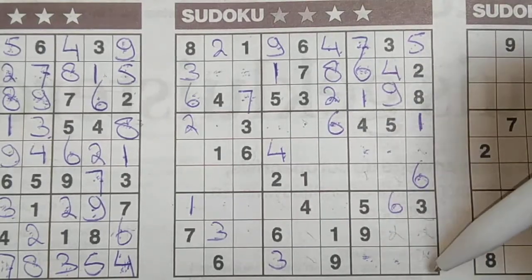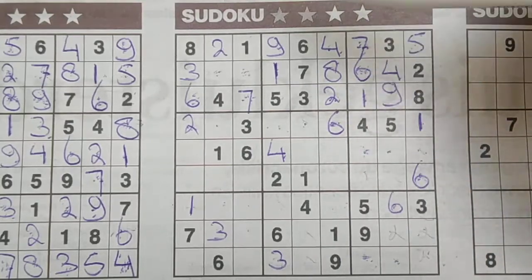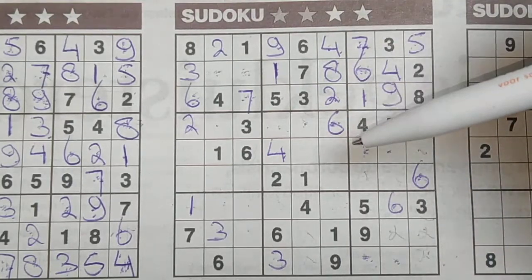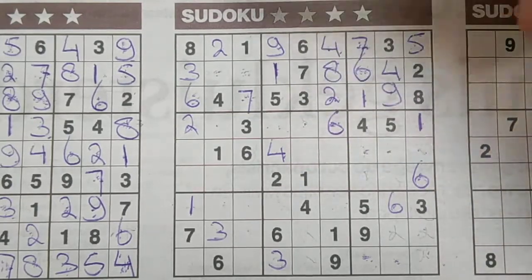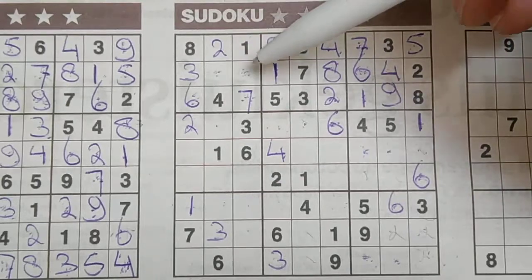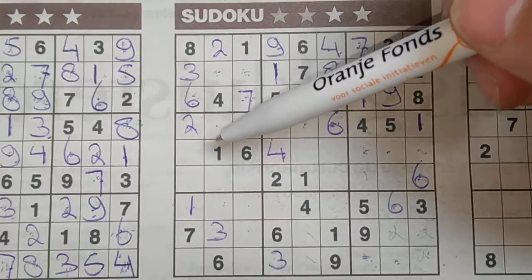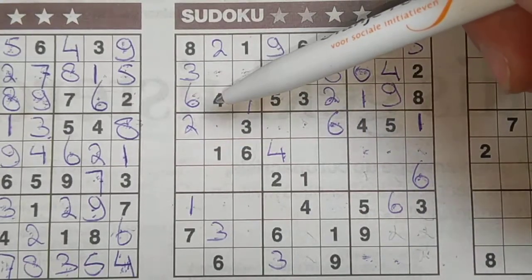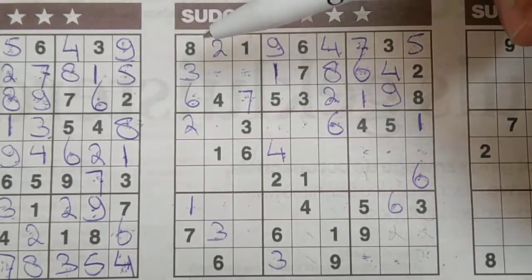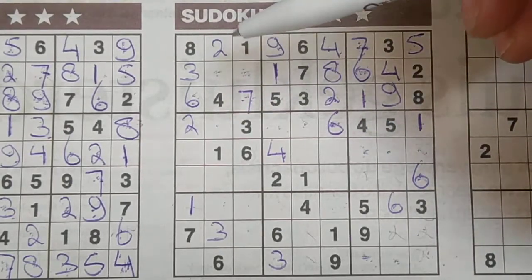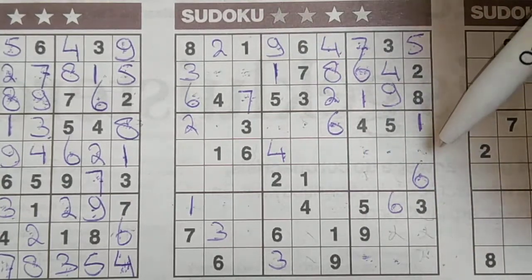The 7. The 5 should be here. 2. 9 and a 5. 5, 9, and 4. 5, 9, and a 4. Am I stuck? I don't know.